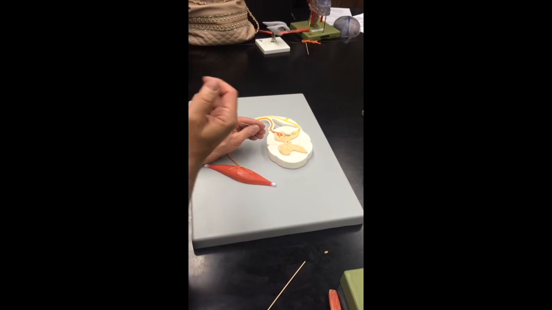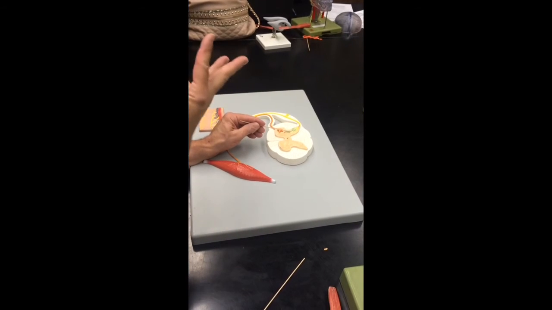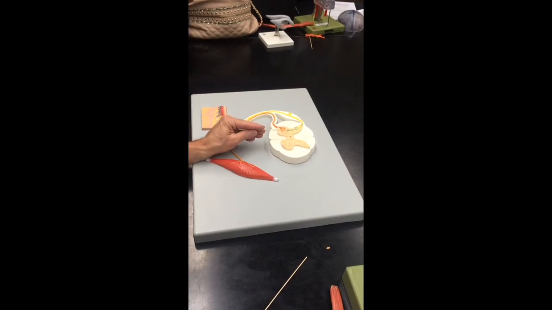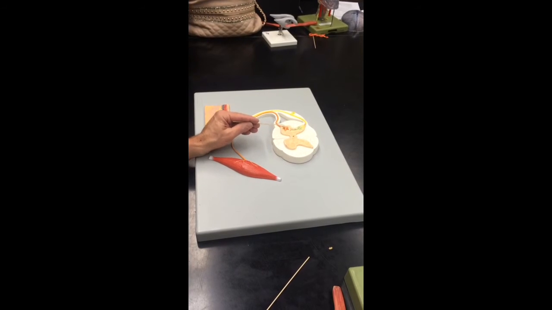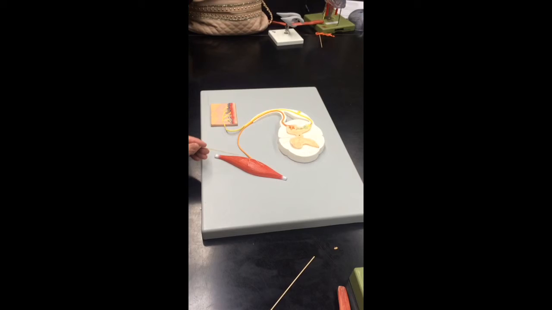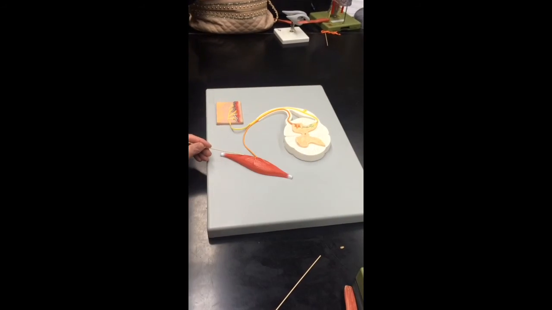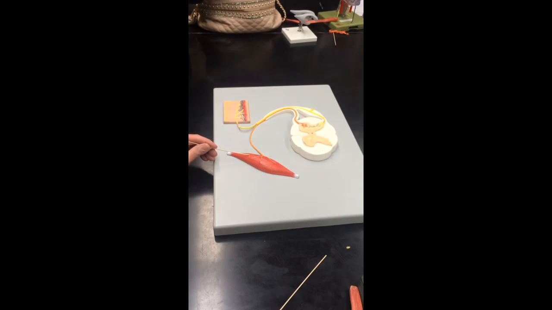The spinal cord is processing, hey, we just got stabbed by a pen. That's integration, so that's part three. The integrating center says, we don't want to be stabbed, let's pull away. So it sends a motor signal, part four, to a muscle in your arm that's going to contract, part five, to pull you away. That's the effector.